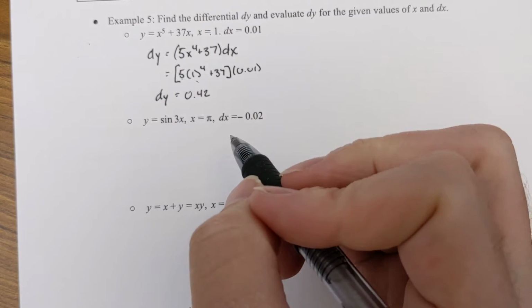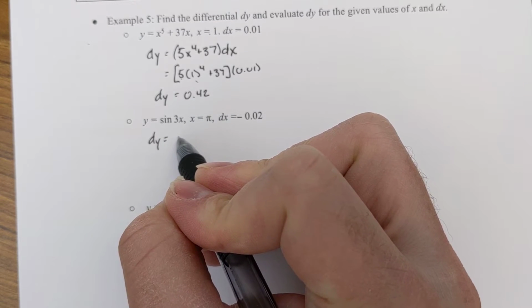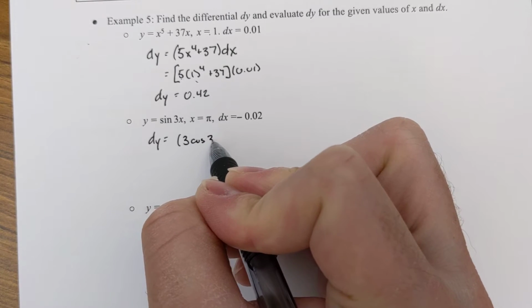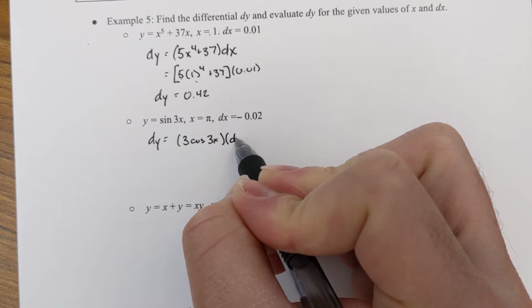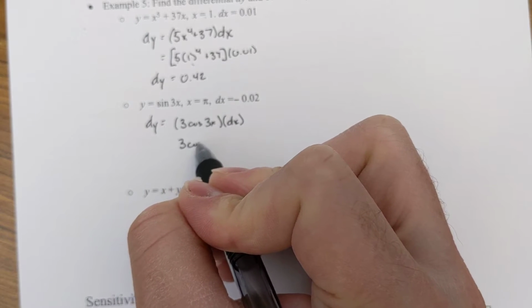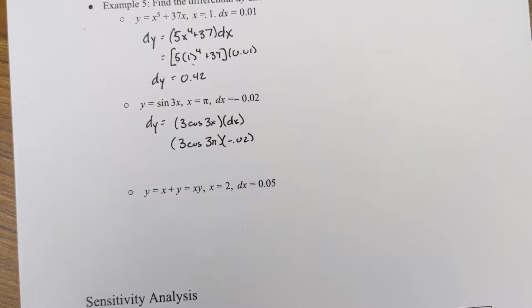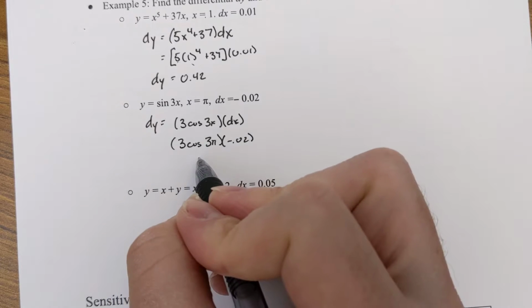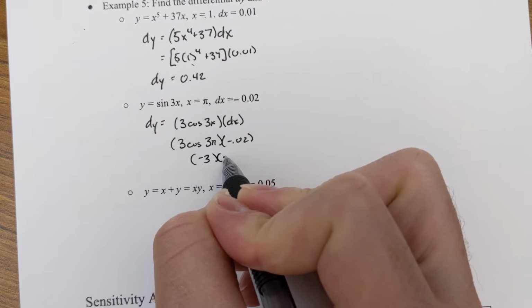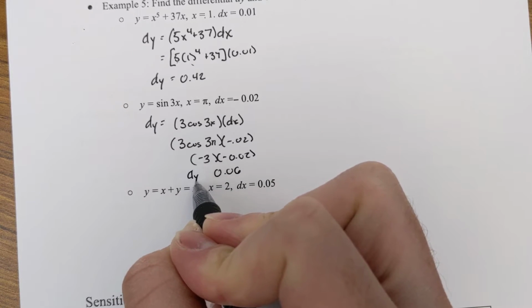And let's look at the next one. So dy equals the derivative of that, which is 3 cosine 3x times dx. So plug in our values. So 3 cosine 3 pi times negative 0.02. 3 cosine 3 pi is negative 3, times negative 0.02, so that's positive 0.06.